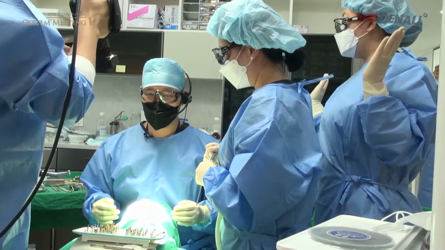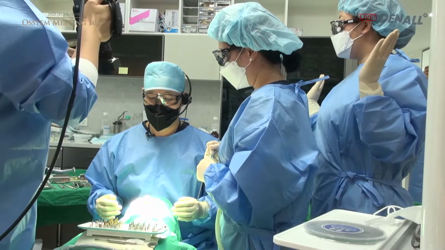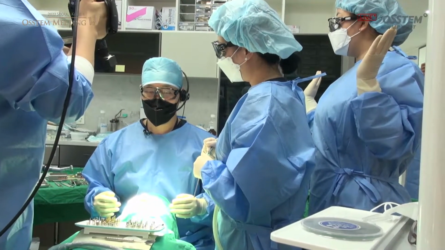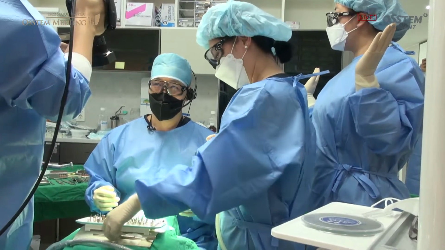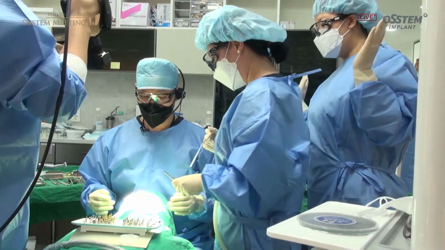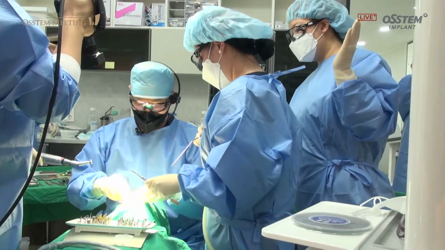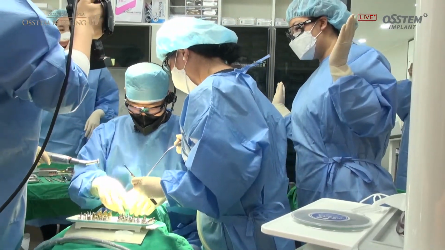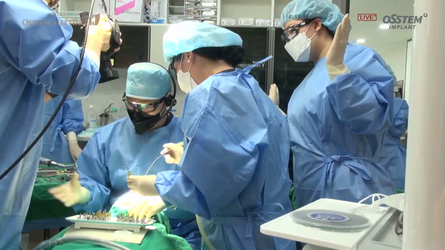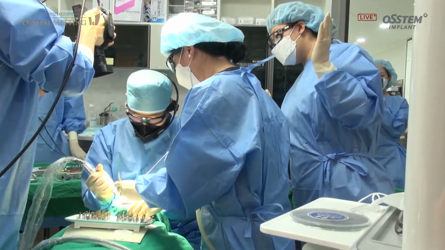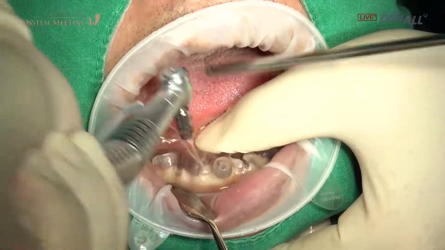OneGuide system, full arch restoration, and immediate loading. We will now begin live surgery. For this live surgery, I'm going to prepare the all-on access system. I'm going to start with the lower.